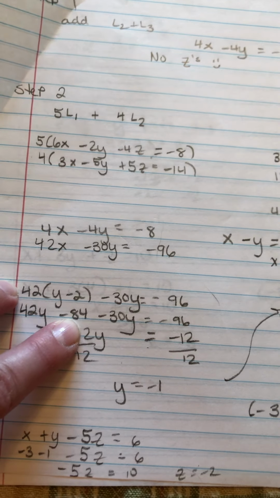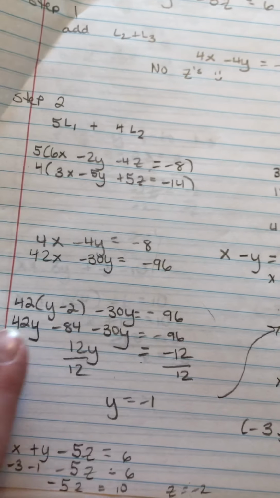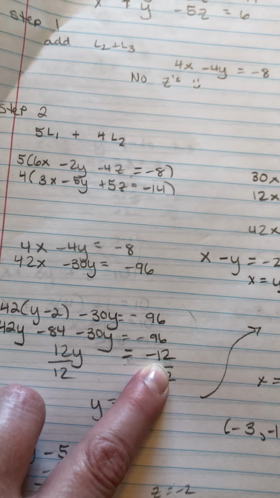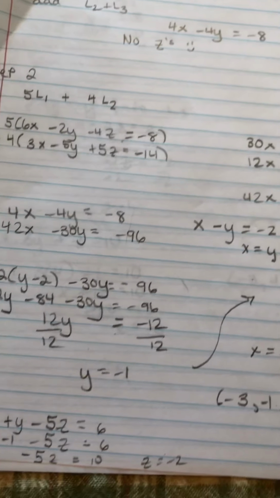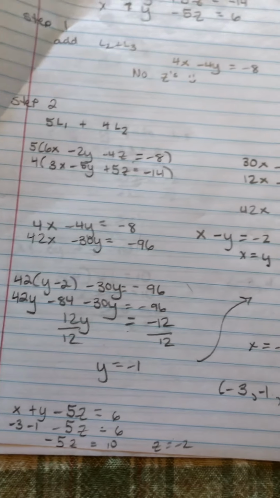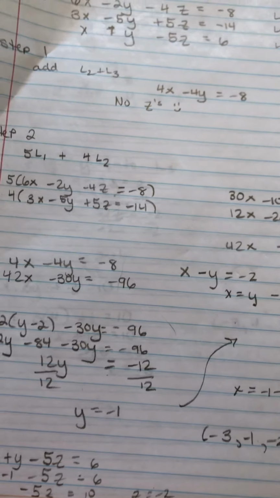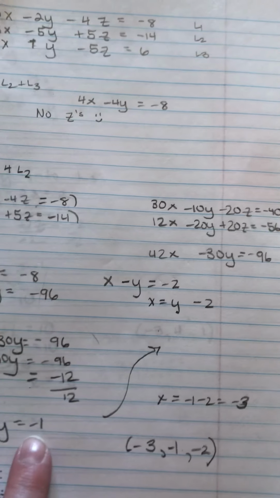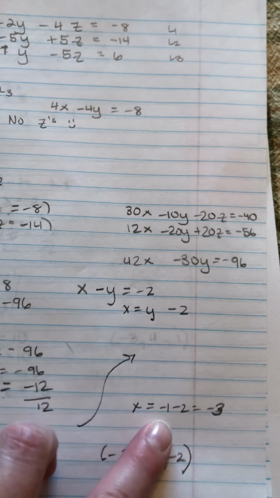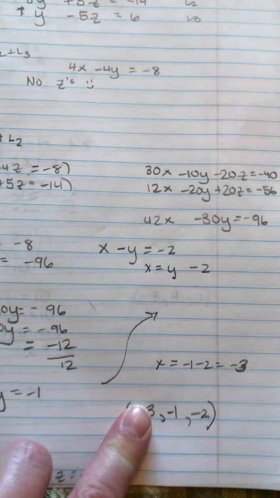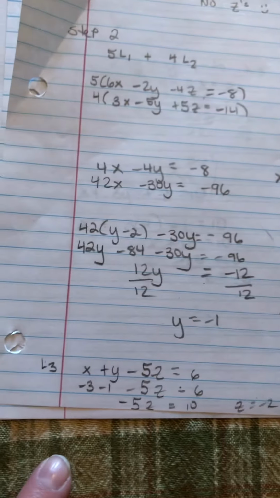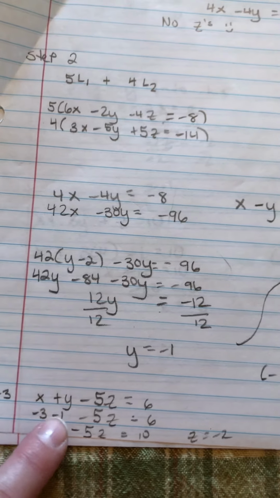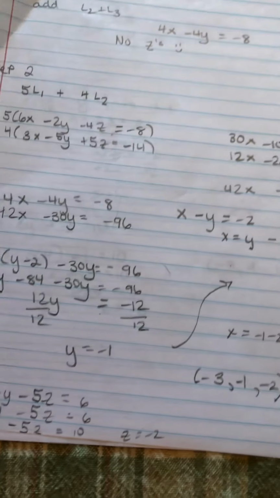42y minus 84 minus 30y equals 96. Combine your like terms, you get 12y. Adding 84 gives you 12y equals -12. Divide both sides by 12, and voila, you get the answer for y. So I know what y equals. I don't know what x equals, so let's go back over here. If y equals -1, then -1 minus 2 gives me x equals -3. I got x, I got y, I just have to find z. So I went back to line 3 up on top. Plug in your values for x and y and solve for z, and you get -2.